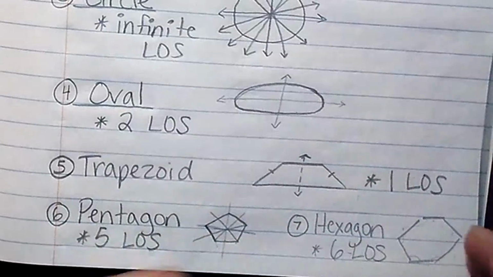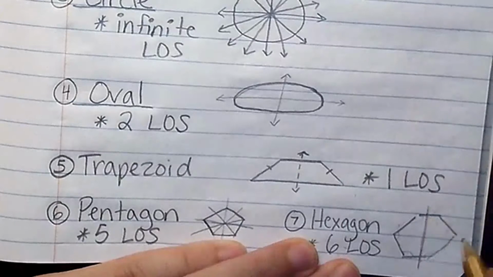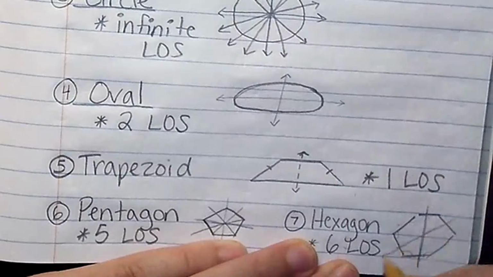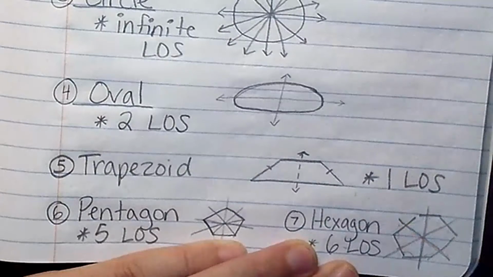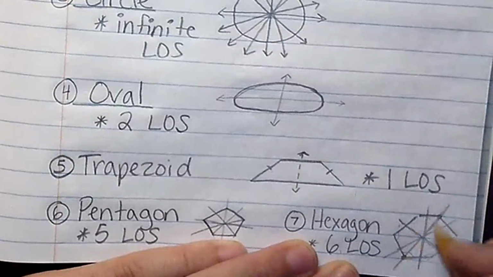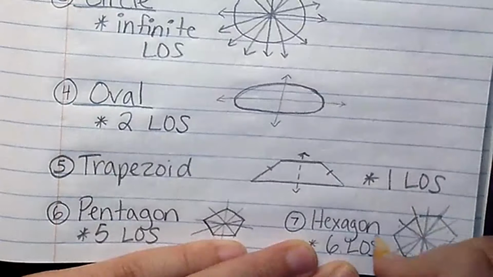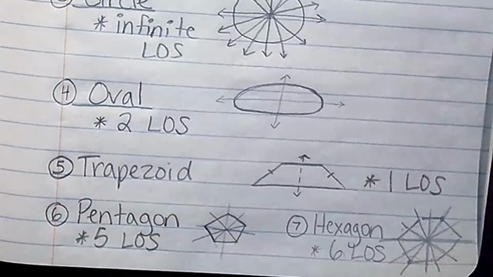And I'll show you how. I could split it right down the center here. I could split it right down the center here, and I could split it right down the center here. But that only gave me 3 lines of symmetry. I could also start at each of the vertices and go on the diagonal right there, and right there. And that's how we prove that a hexagon also has 6 equal sides, 6 equal angles, 6 lines of symmetry.